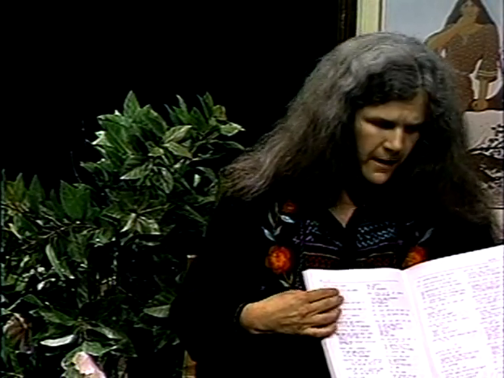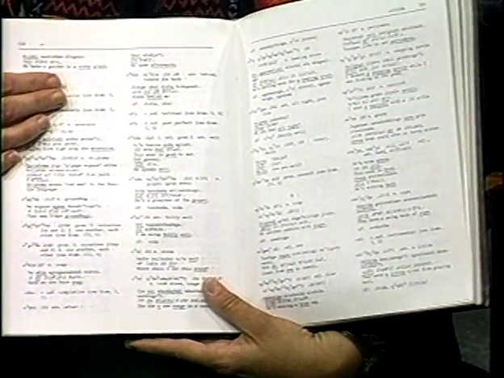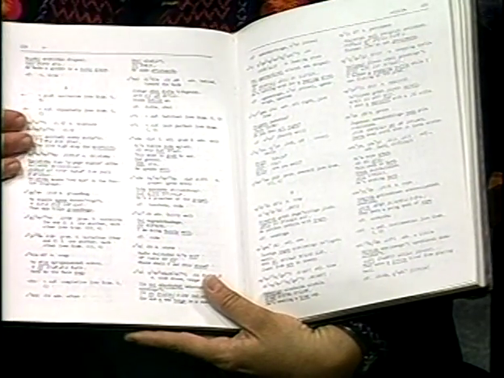Doesn't really matter which one you show. I just want to kind of show how it's set up. There are a couple of special requirements with Cherokee. One is that the traditional writing system for Cherokee is a syllabary.